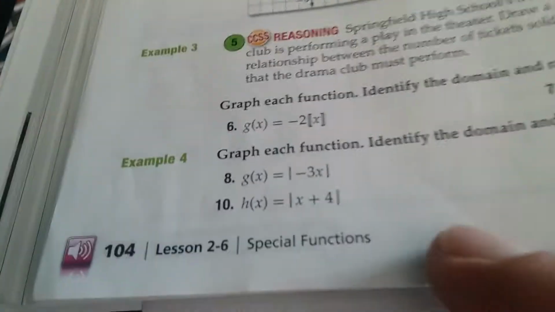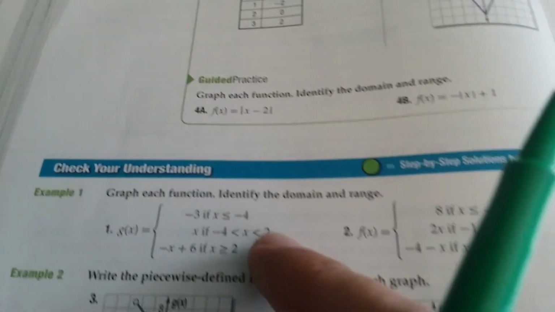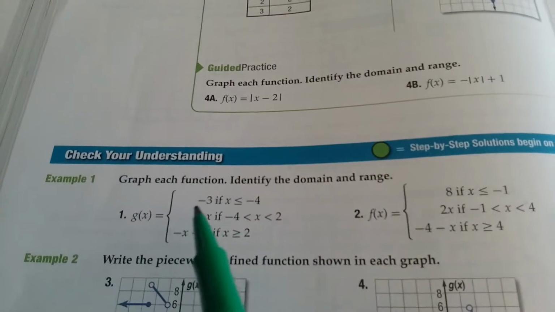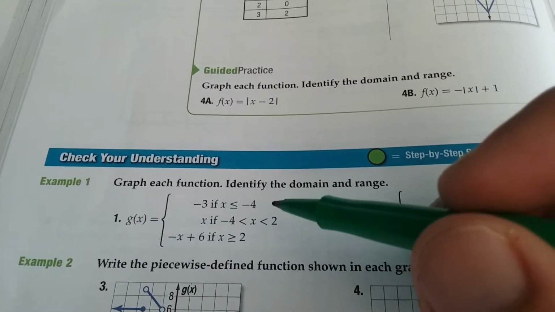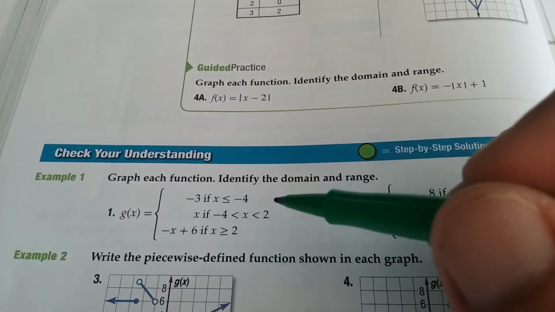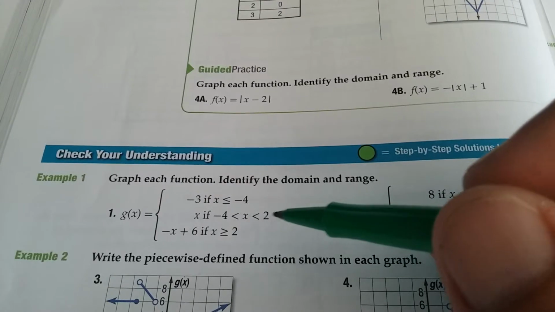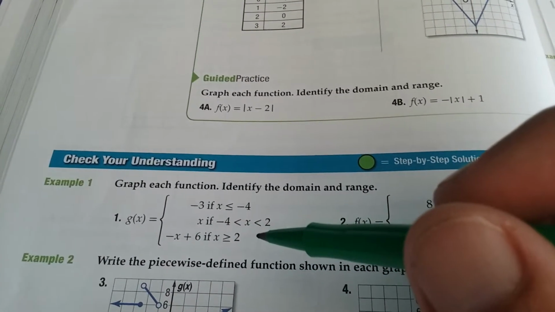Hello everyone, we're on page 104 and I'm going to be looking at the homework problems in this video with you. Graph each function, identify the domain and range. g of x is equal to, okay, so we have three parts: -3 if x is less than -4, x if x is between -4 and 2, and -x plus 6 if x is greater than or equal to 2.